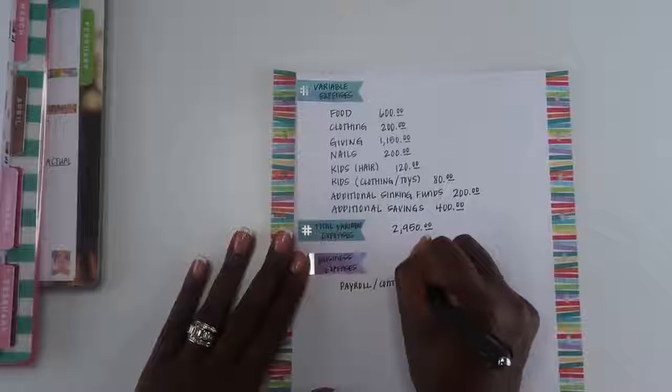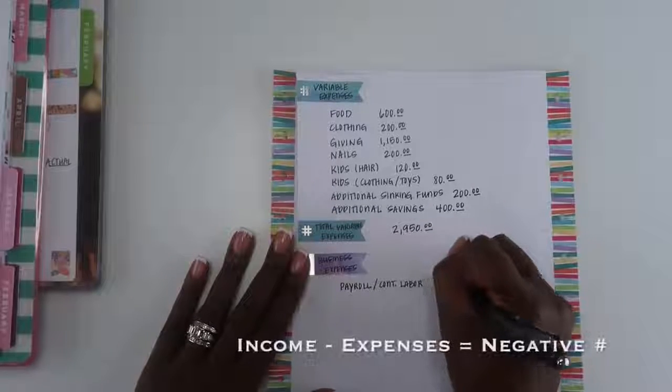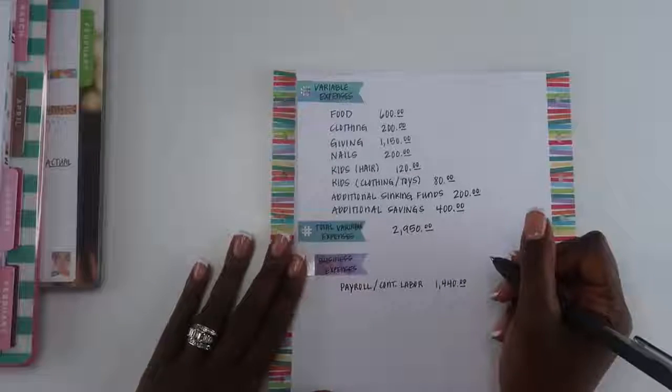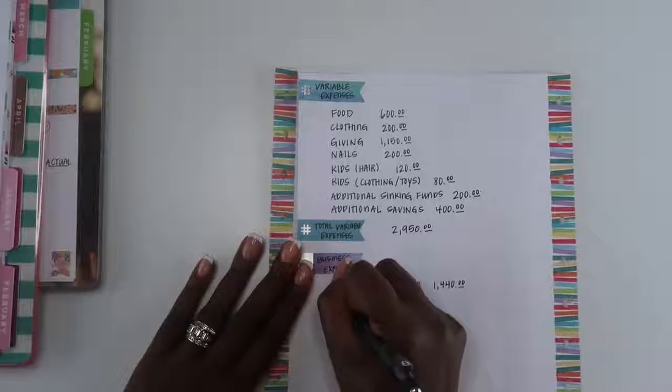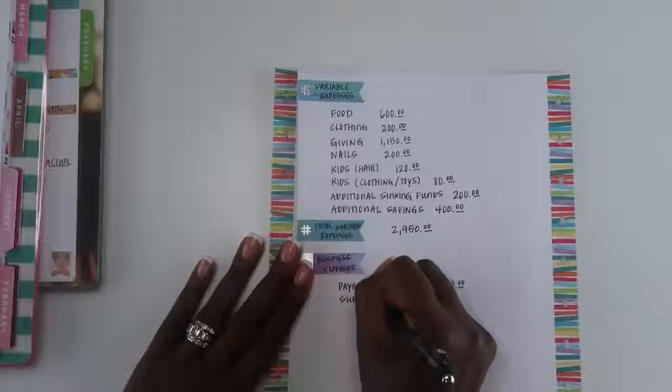If you get a negative number, then this is not good. It means that you're spending more money than you actually take home. I would suggest going back and looking at your budget, especially at your variable expenses, and see if there's any way that you could decrease your expenses. If there's absolutely no way to decrease your expenses, then I would suggest to increase your income. Look at different ways that you could possibly make more money.